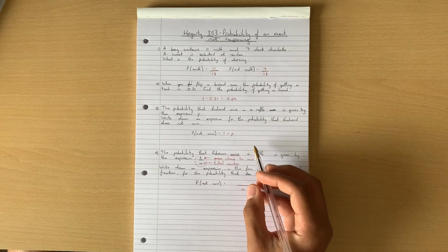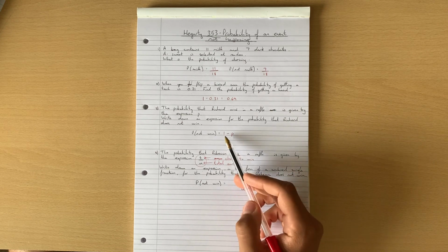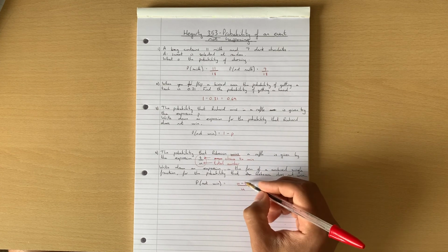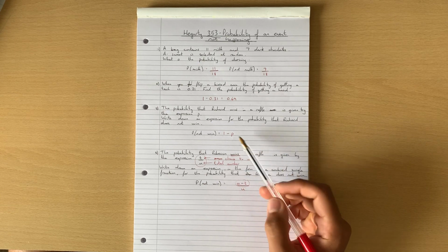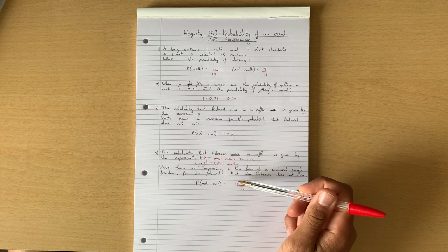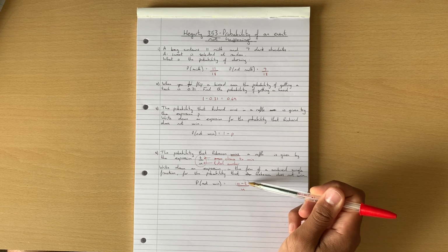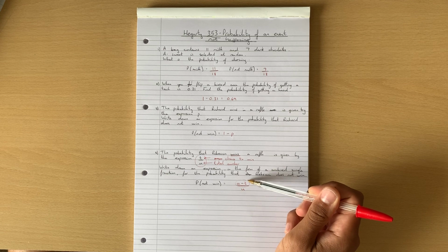Here U is our total, almost representing 1, and we take away T. That top line represents the probability that she does not win. The total minus the chance of winning gives us the probability of her not winning, over U because that's the total. So on the top we've got the probability of not winning, over the total.